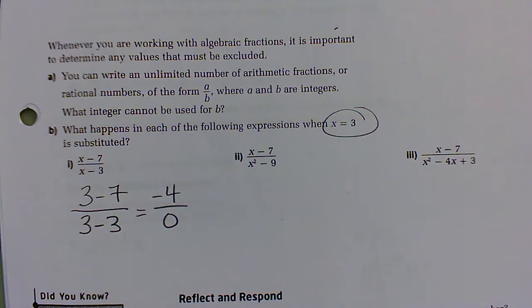What happens when I take a number and divide it by 0? Try it in your calculator. Take this negative 4 and divide it by 0. I gotta get my calculator. Stacey's got a calculator in front of her. You got an undefined. You get an error.